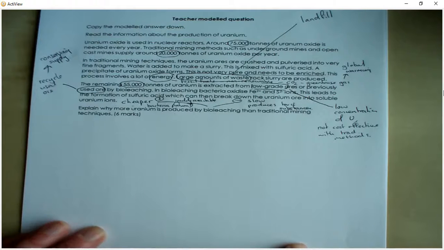If we think about traditional mining, we should hopefully know some disadvantages of this, which is they're unsightly, they also produce lots of noise, and they destroy wildlife habitats.